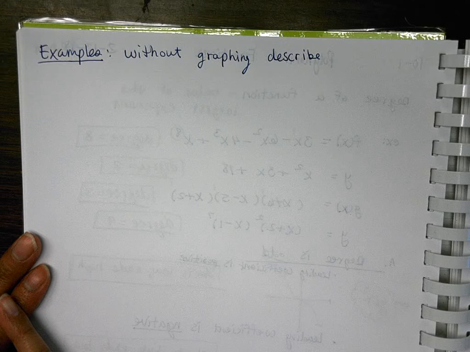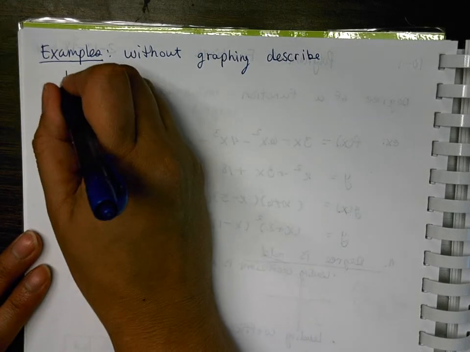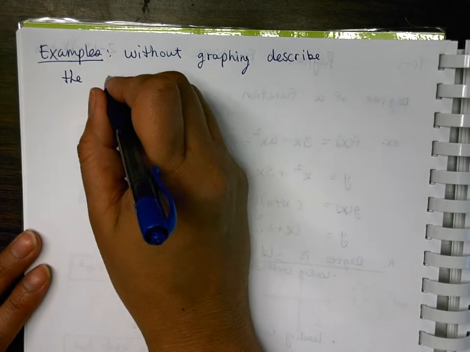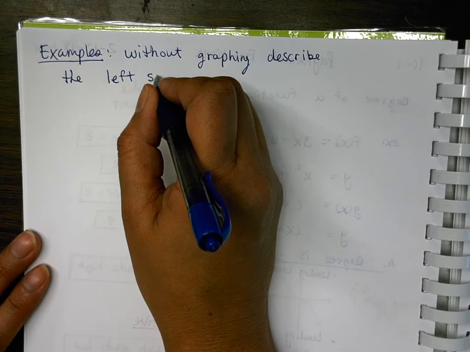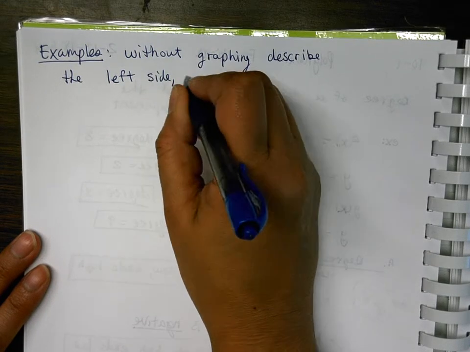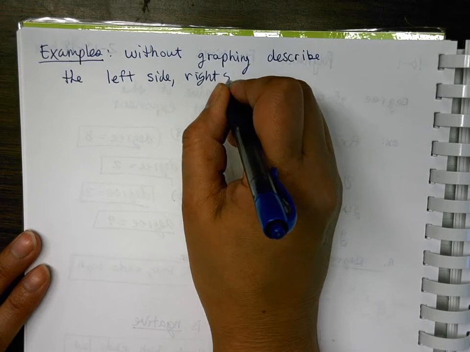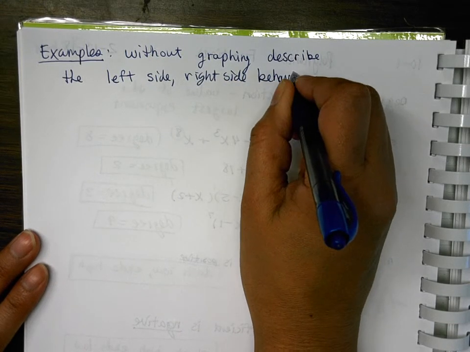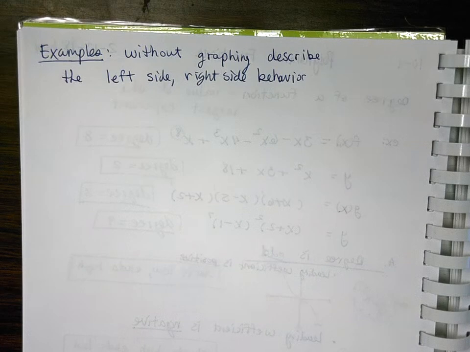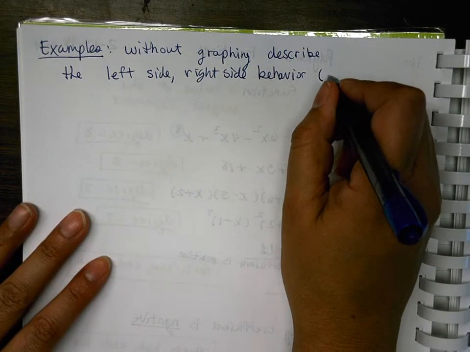Without graphing, describe the left side, right side behavior. I'm going to put in parentheses the end behavior.